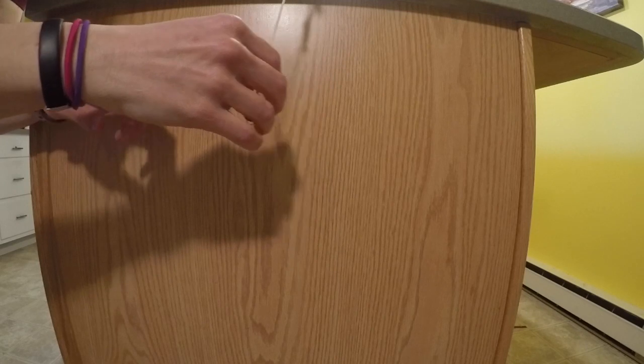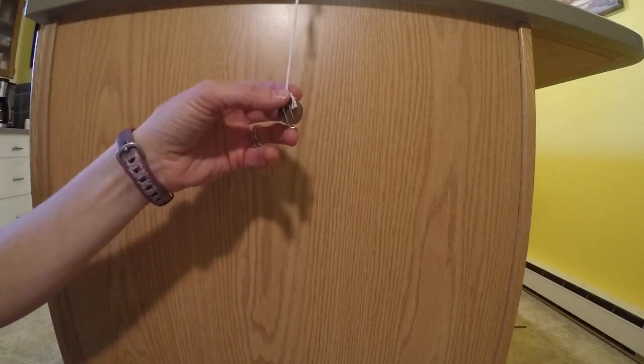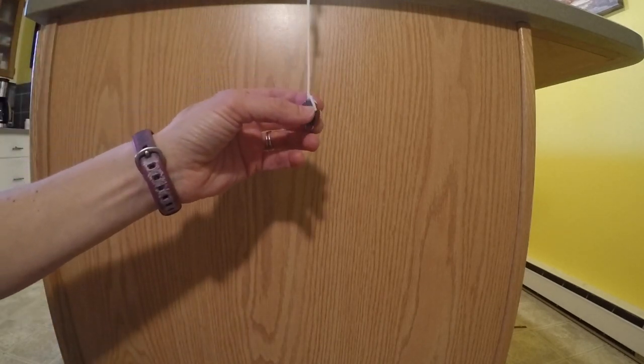Here's our shorter pendulum, only 20 centimeters in length. 1, 2, 3, 4, 5, 6, 7, 8, 9, 10, 11, 12, 13, 14, 15, 16, 17. It looks like this shorter pendulum gets 17 cycles in 15 seconds, which is definitely more than 12.